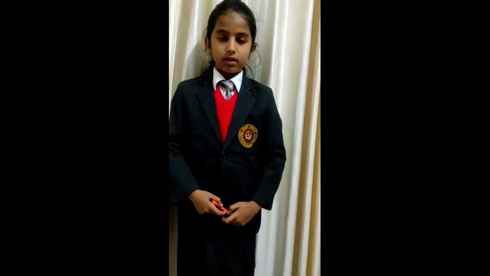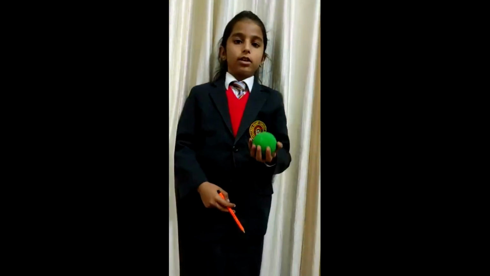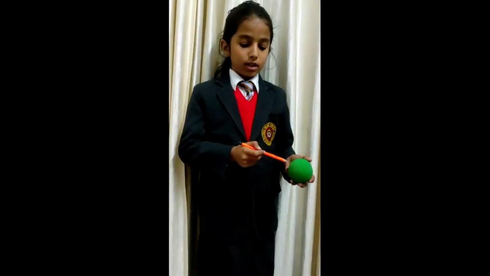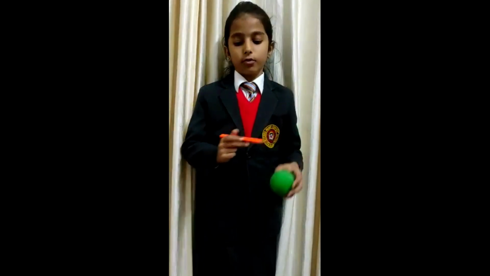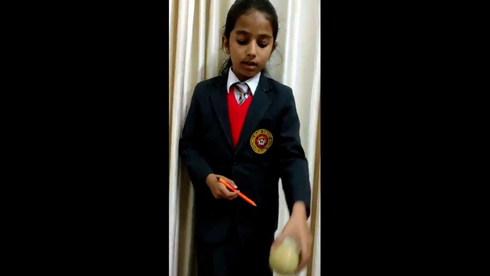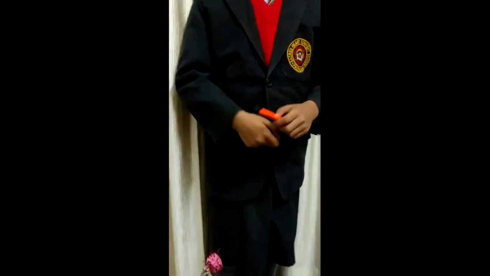So our last shape is sphere. A sphere has 1 curved face, 0 edges and 0 vertices. For example, this ball and this pearls.